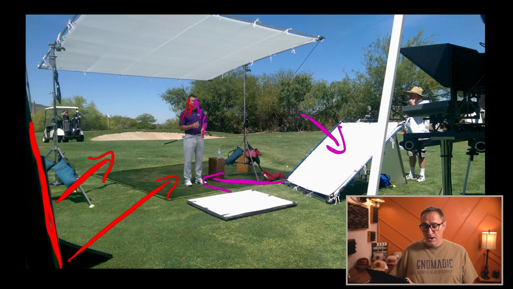And really, that's our dimmer. By moving the bounce board away from the subject, the bounce board has less effect and we can control contrast that way. So if we want less contrast, then we will bring it closer. If we want more contrast, we keep moving it away or we remove it completely.